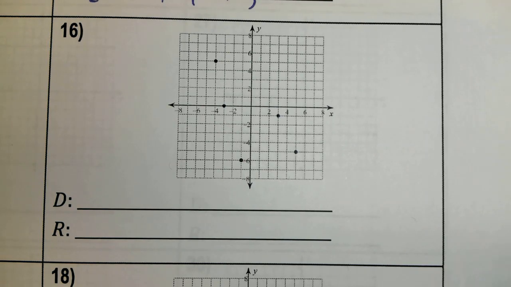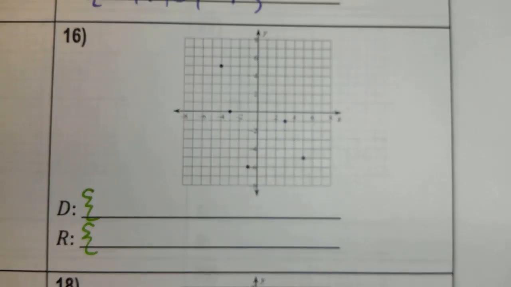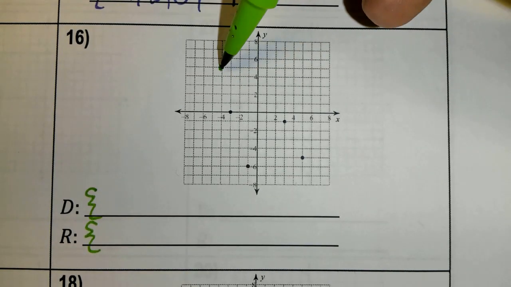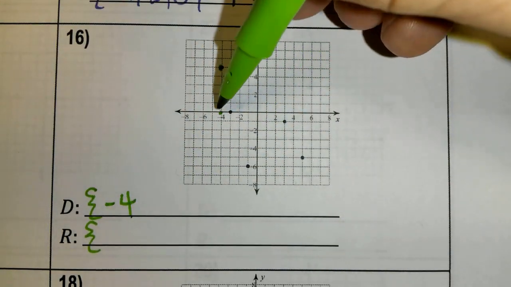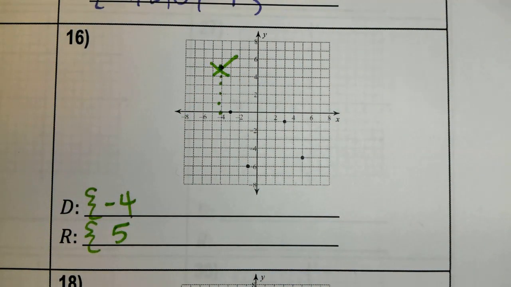So 16, okay, again, domain range, I'm just going to start with my brackets. Okay, and there we go. So furthest left point is way up here. So that is -4. And up 1, 2, 3, 4, 5. So done with that one.